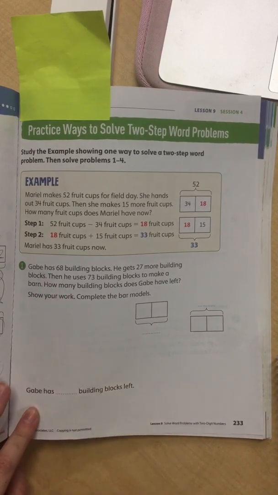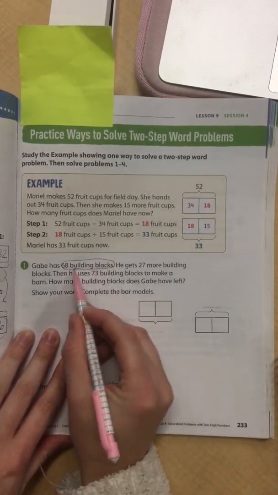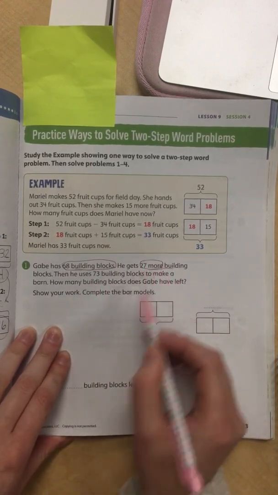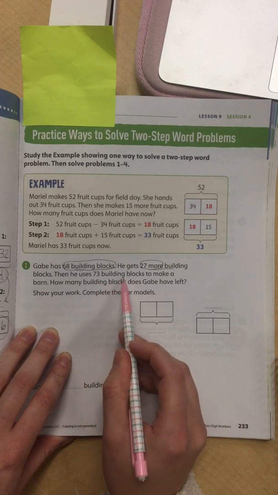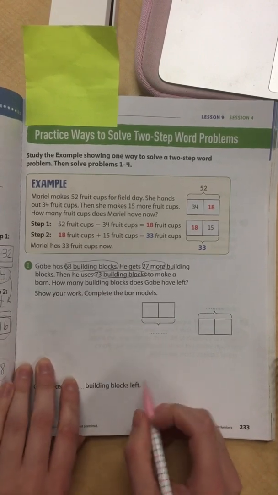Gabe has 68 building blocks. He gets 27 more building blocks. Then he uses 73 blocks to make a barn. How many building blocks does Gabe have left?